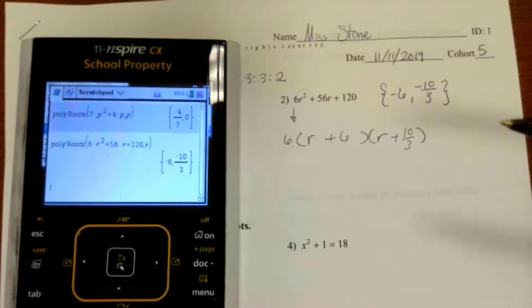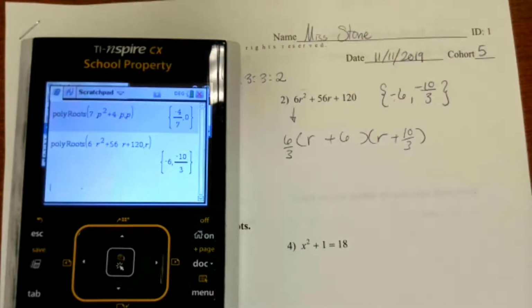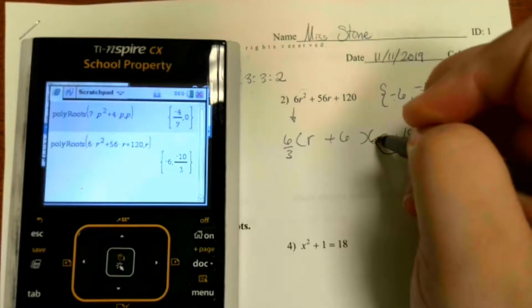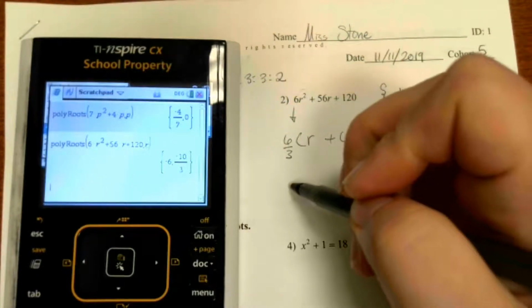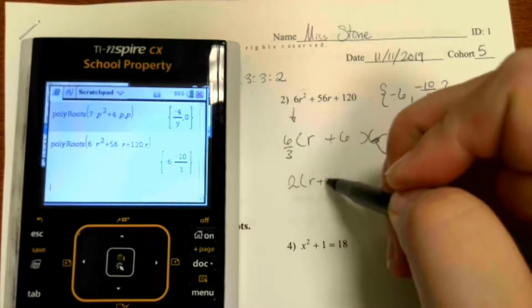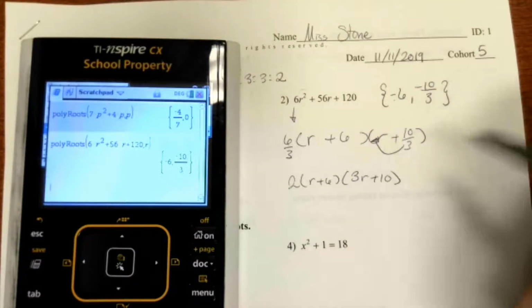Then there's 2 different things we do with that 3. See if you can remember them. The first thing is we divide the coefficient. The second one is we put it up in front. 6 divided by 3 is 2. And we're done.